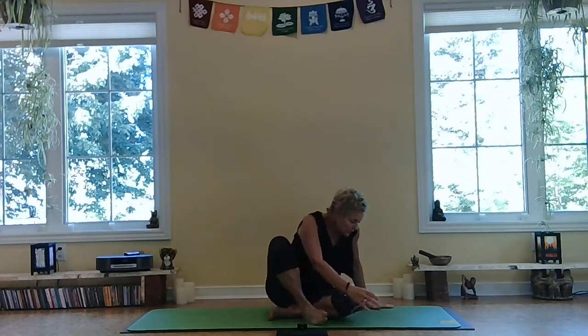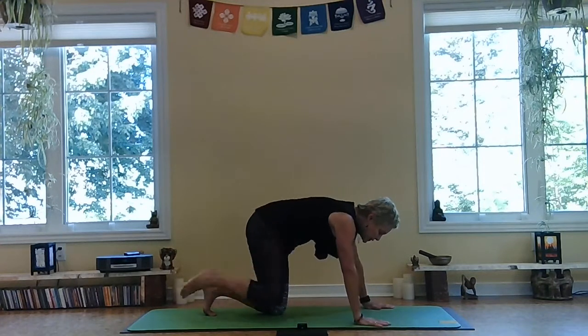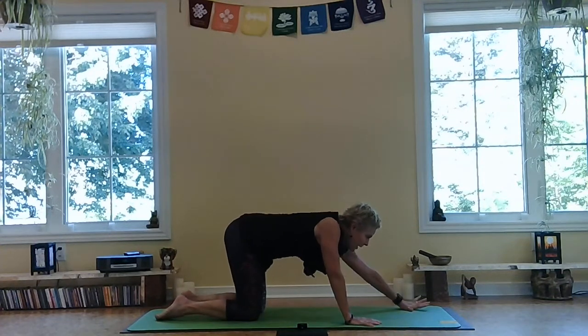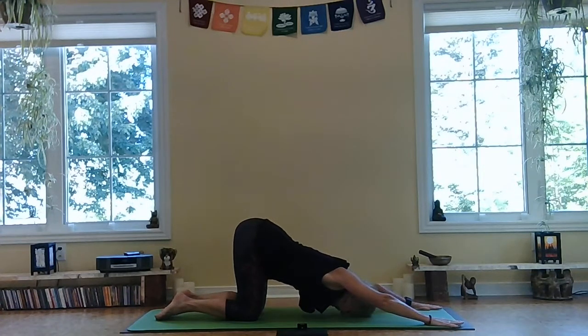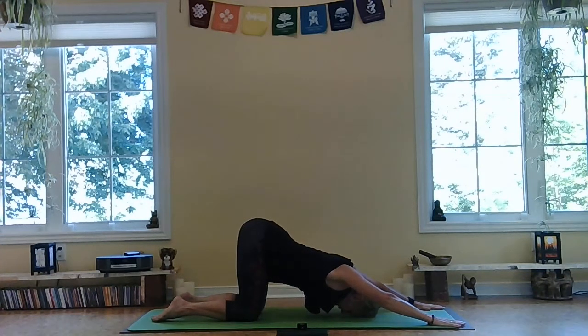Releasing the gesture and taking a moment to allow that series of movements to percolate through your body. And coming over into table position on hands and knees, walking the hands forward to the front edge of your mat, coming into a melting heart. So in melting heart, letting the forehead rest on the mat as you press the shoulders in toward the mat. We'll pause here for 2 cycles of breath.